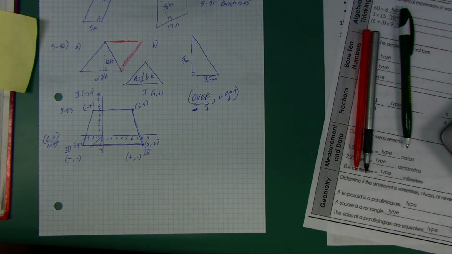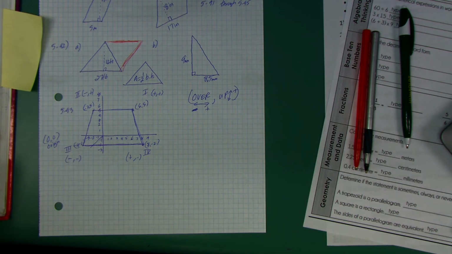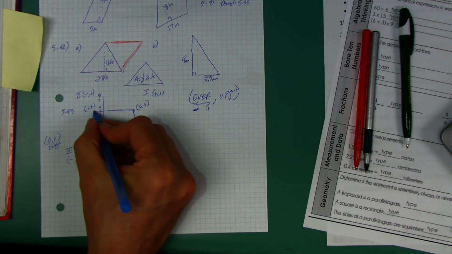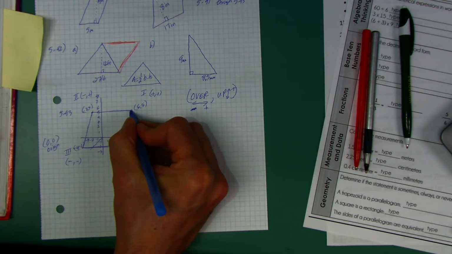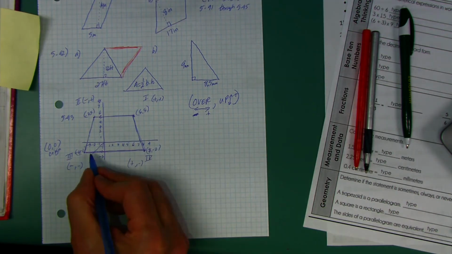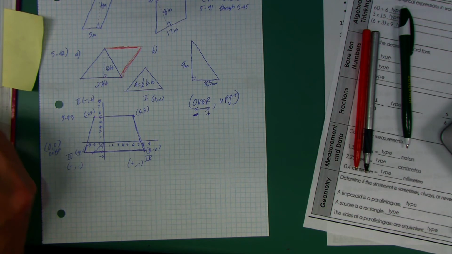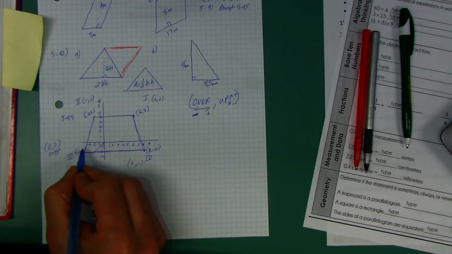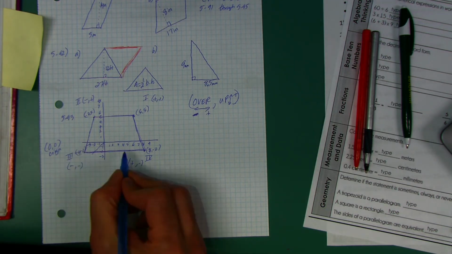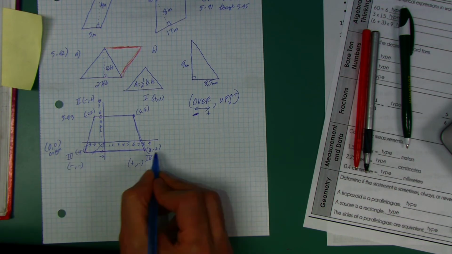Okay. So now what you want to do is you want to find the length of the top base. How far is it from here to here? Okay, I'm going to let you see that. And then it says find the distance from the bottom base. Okay, top base, length of the bottom base.